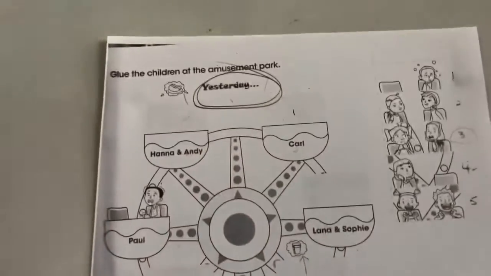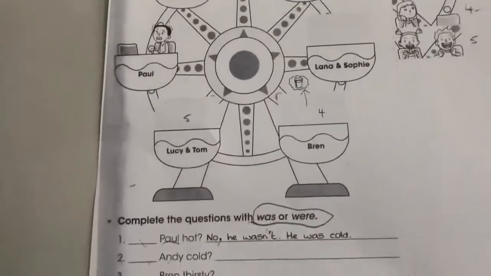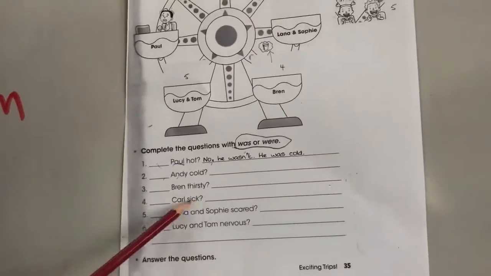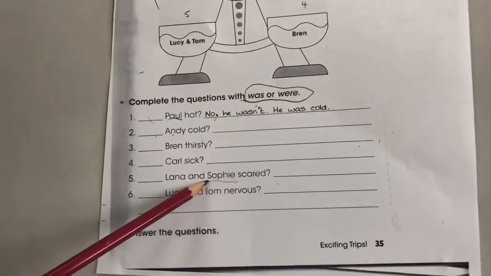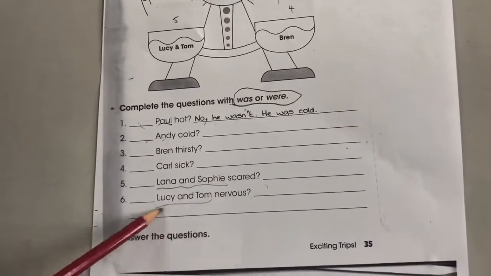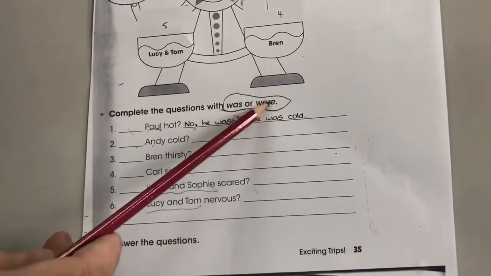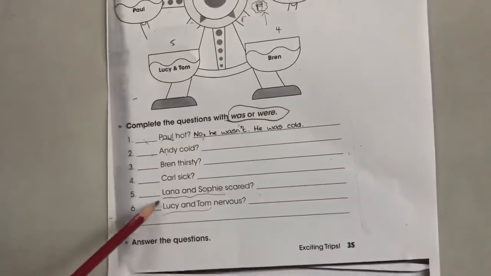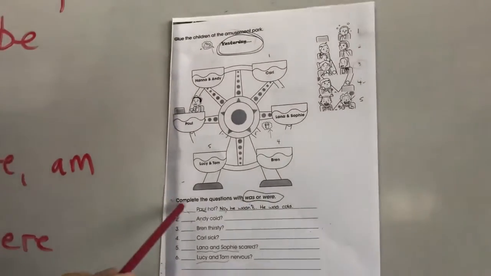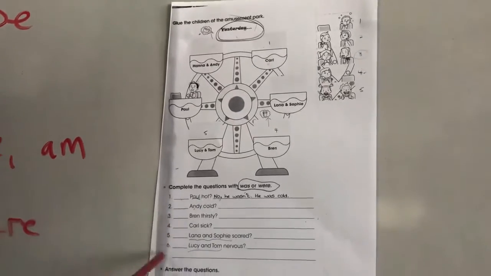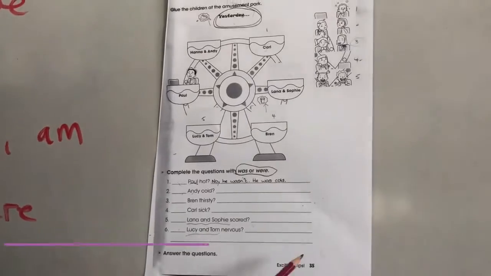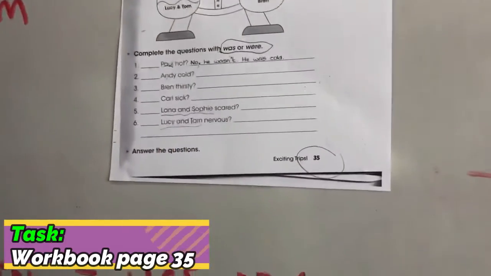Andy, one person, so the question word must be was. There he is, Andy. Have a look at the picture. Was Andy cold? Tell me. Was Bren thirsty? Was Carl sick? And then here, look, we've got two people. So for your question with two people, you have to use were. So all the answers, because was and were comes first, all the answers must be yes or no. So put the right question word in, was or were, and then answer the question, and let's see how you've done. So that's workbook 35, okay?